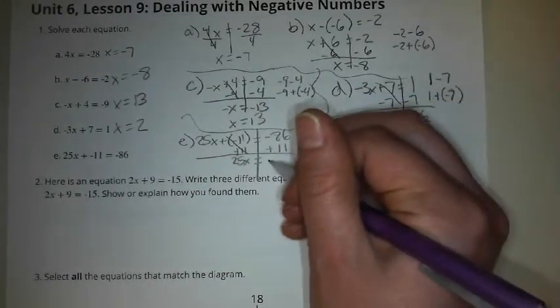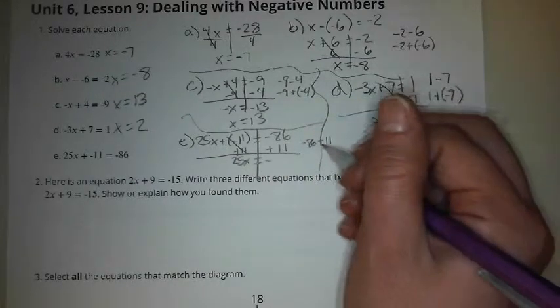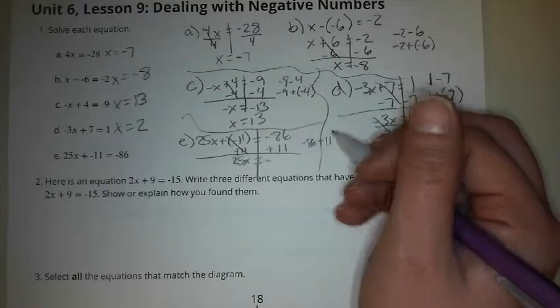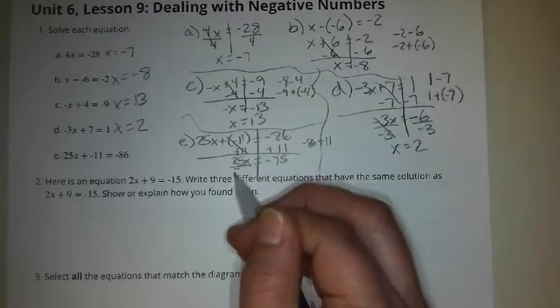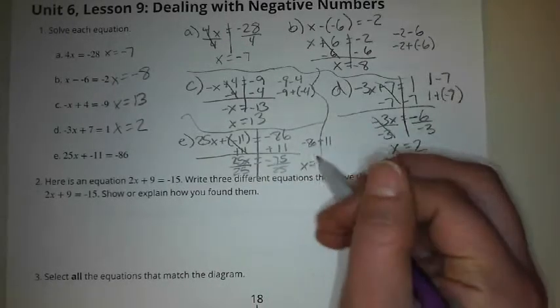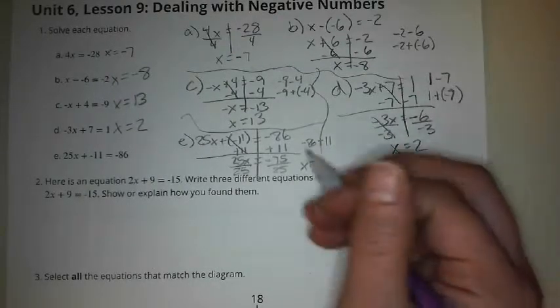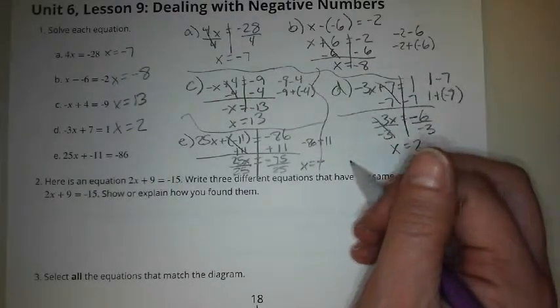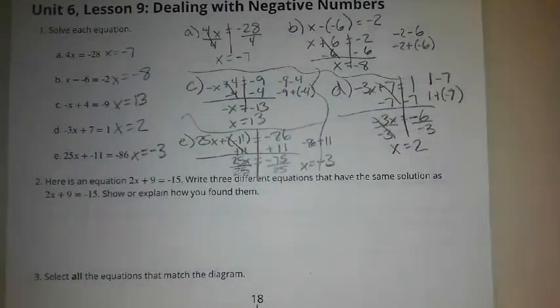I know my answer is going to be negative, and I'm taking 86 minus 11, which would be 75. So I'm dividing both sides by 25. Negative 75 divided by 25 is going to give me a negative, and 25 goes into 75 3 times. So x would equal negative 3.